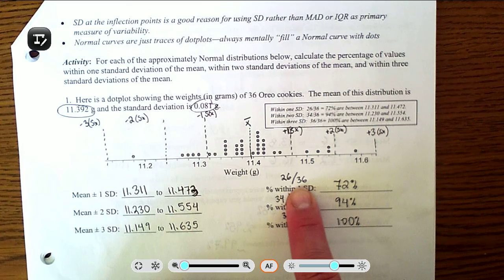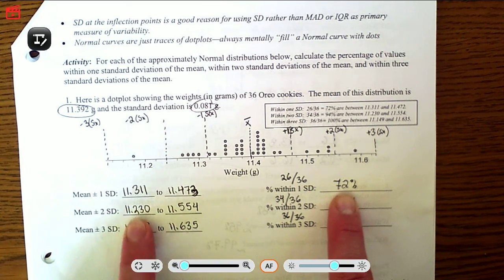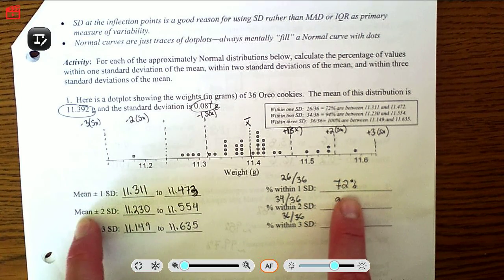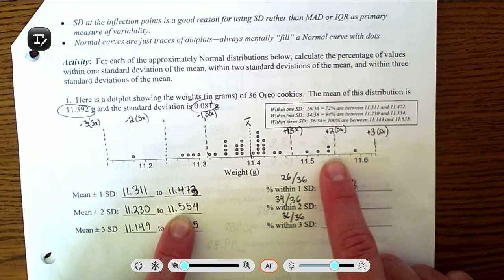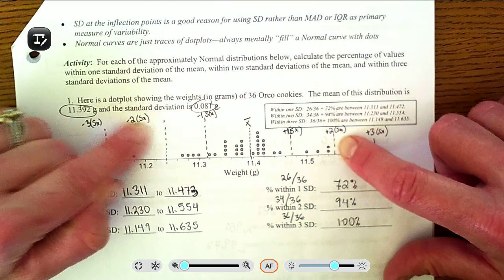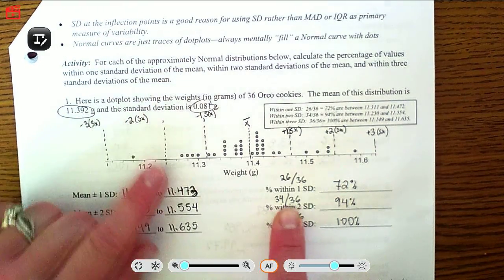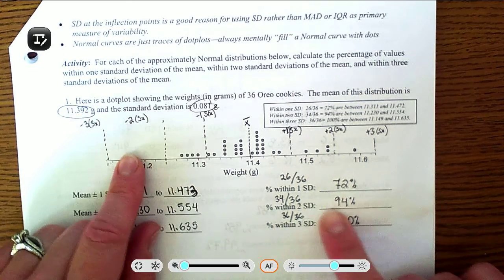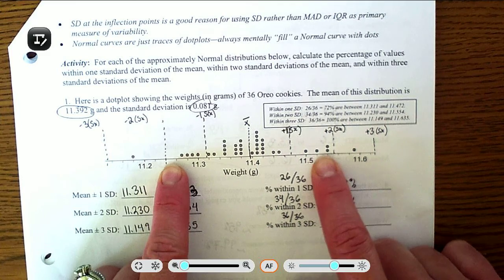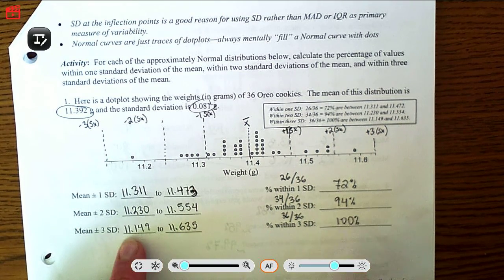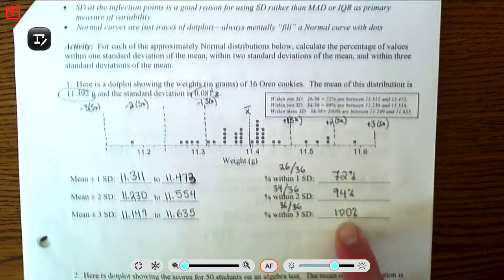there are 26 out of the 36 dots within 1 standard deviation, so that's 72% of the Oreo cookies. From 11.230 to 11.554, I'm within 2 standard deviations of the mean, and I had 34 of the 36 dots within that interval, so 34 of the 36 cookies have weights in that interval, and so that's 94% of the cookies. And then the last interval had 100% of the cookies.